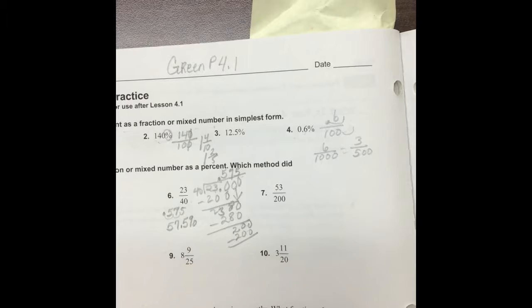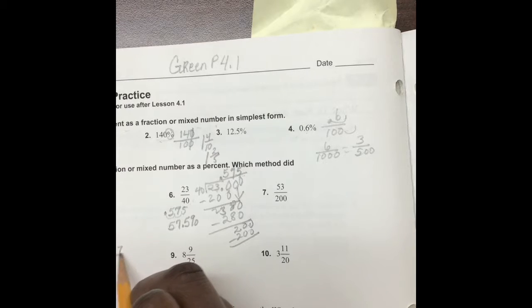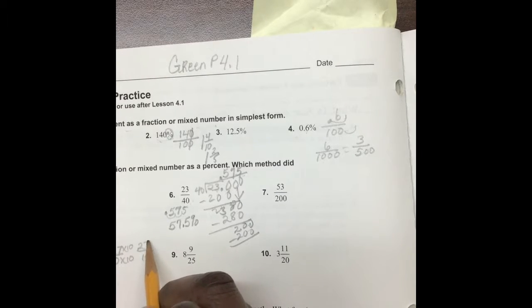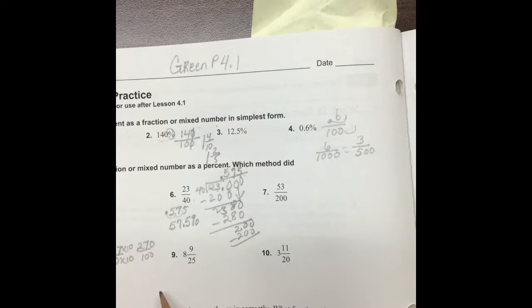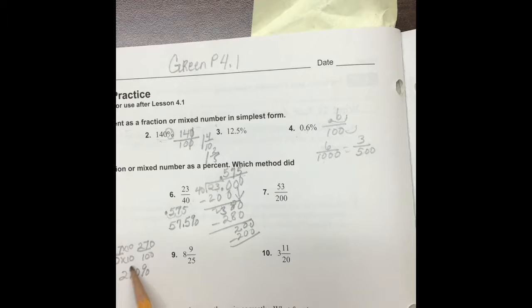Okay. Let's look at number 8. Number 8, we have 2 and 7/10. Well, let's make this an improper fraction. 2 times 10 is 20, plus 7 is 27 over 10. Now, we can take this and multiply it by 10 and get 100. Therefore, we multiply this by 10 and get 270. Okay, from there, 270 over 100, then we have 270%, because it's already as is over 100.